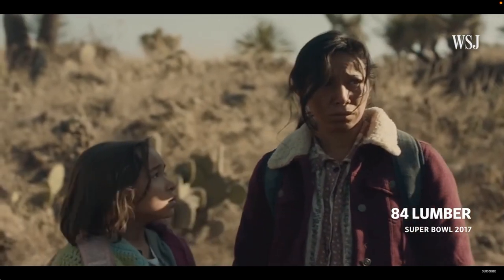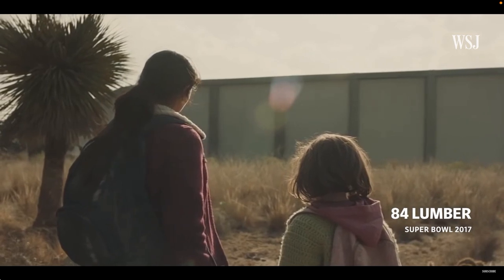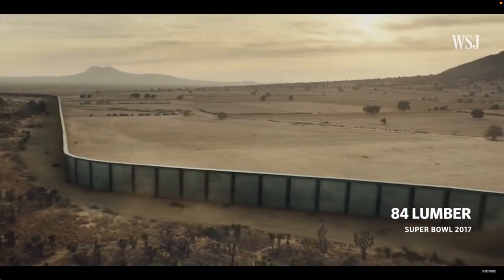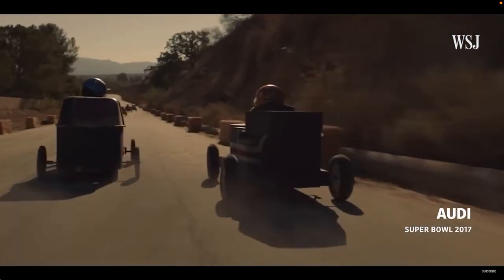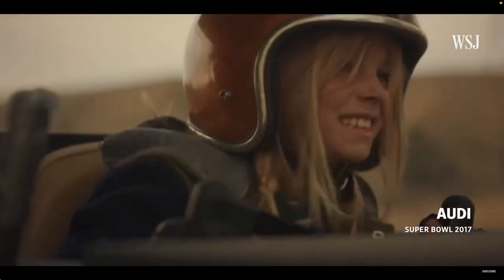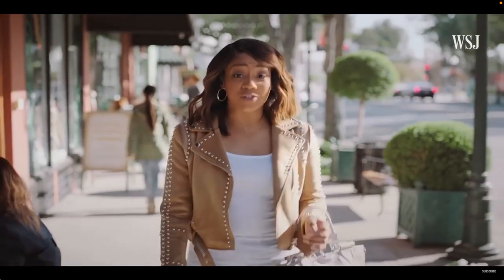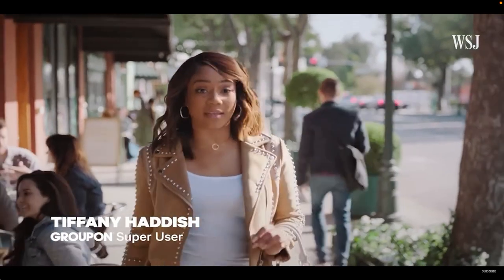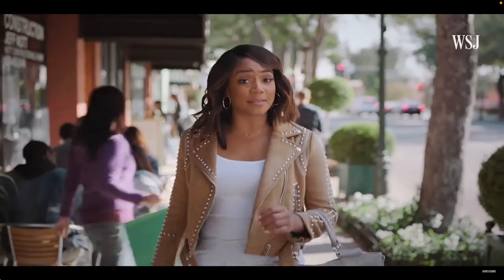In today's climate, advertisers are touching on topics like immigration, gender inequality, and other social issues that can generate buzz, but risks turning off some viewers too. Those who want to play it safe can always just go for the funny bone, which never goes out of style.